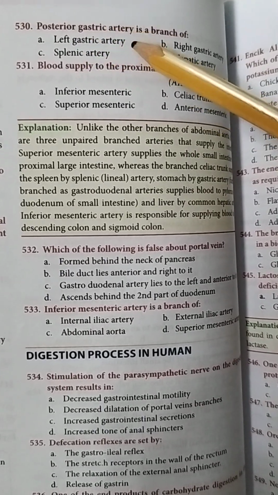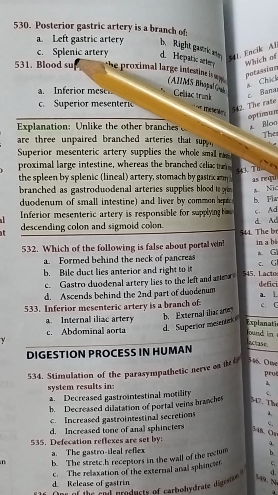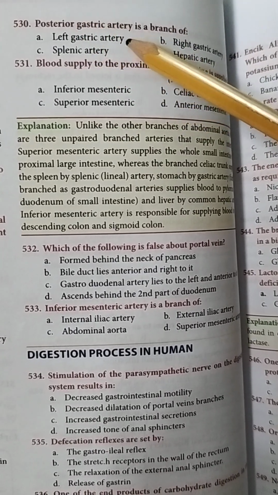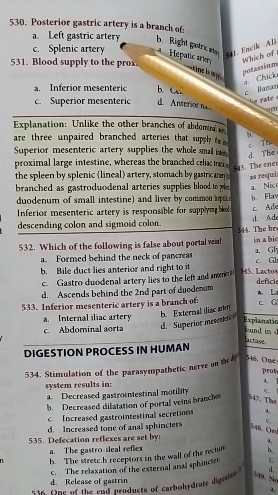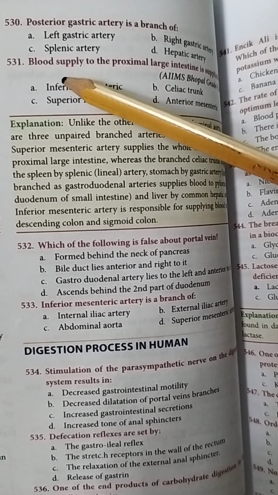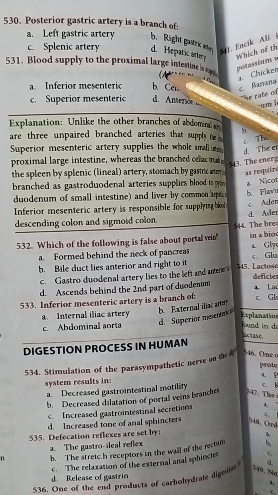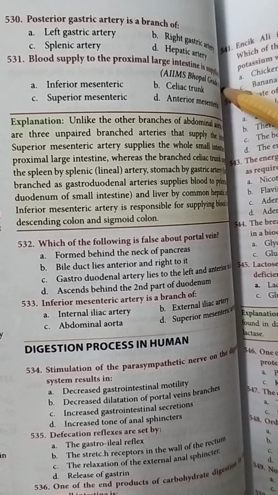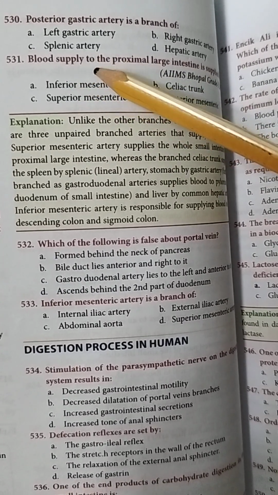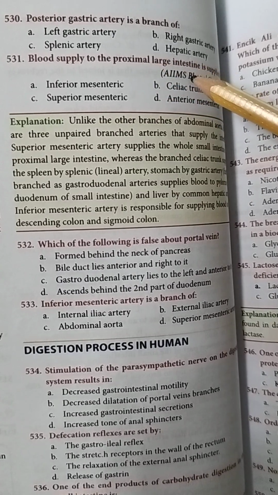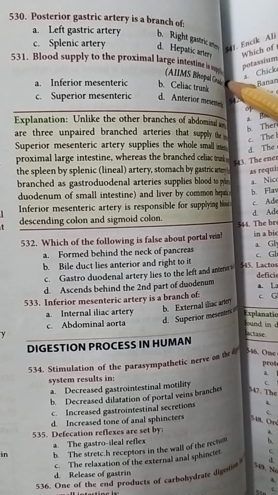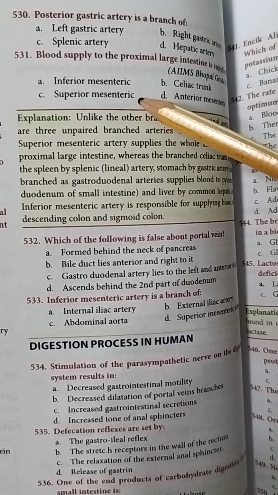Posterior gastric artery is a branch of splenic artery. Blood supply to the proximal large intestine is supplied by superior mesenteric artery.